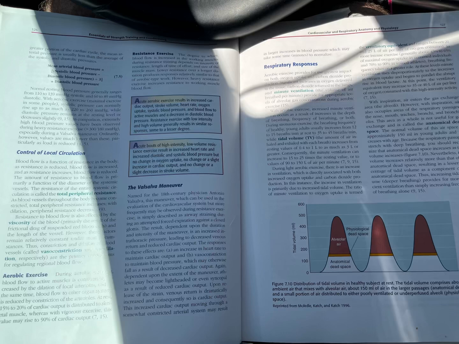Control of local circulation. Blood flow is a function of resistance in the body. As resistance is reduced, blood flow is increased, and as resistance increases, blood flow is reduced. The amount of resistance to blood flow is primarily a function of the diameter of the systemic vessels. The resistance of the entire systemic circulation is called the total peripheral resistance. As blood vessels throughout the body become constricted, total peripheral resistance increases.